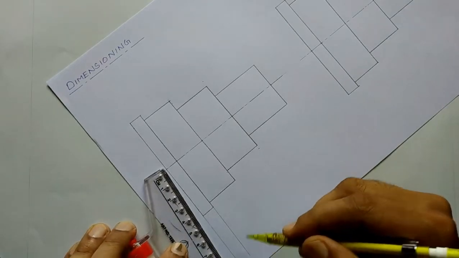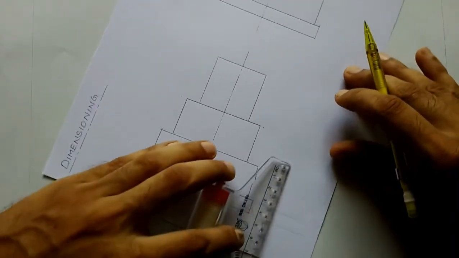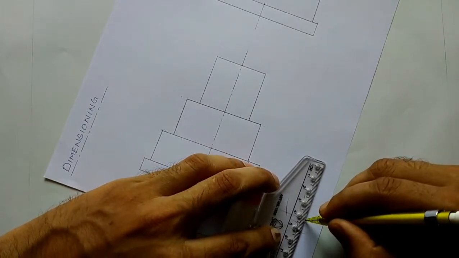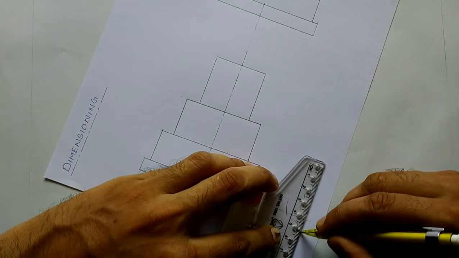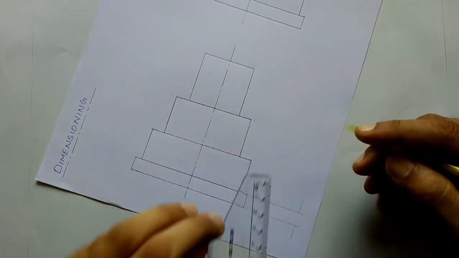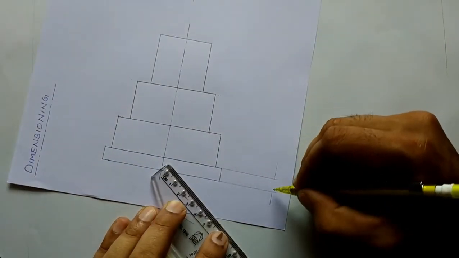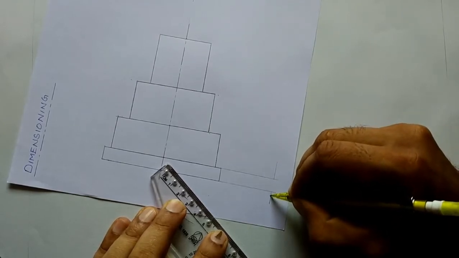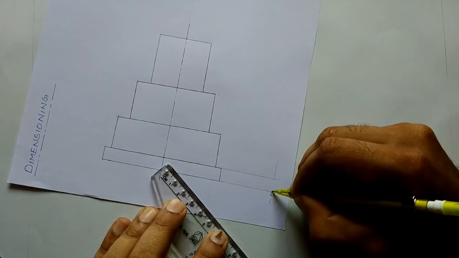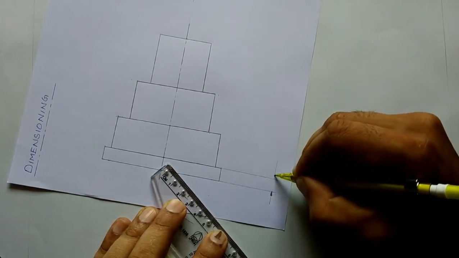So we shall mark the dimension here. I'm drawing two projection lines again and marking an arrowhead here.